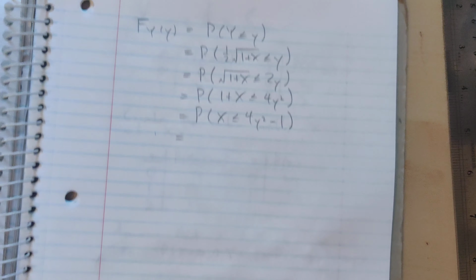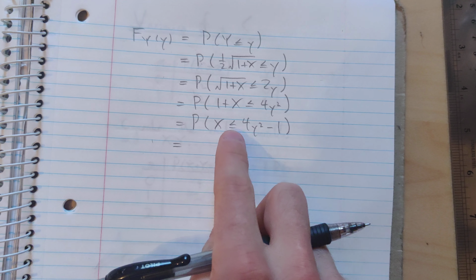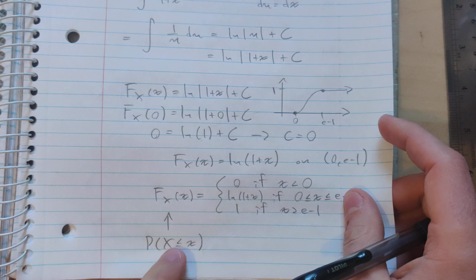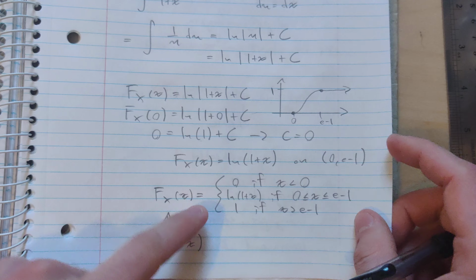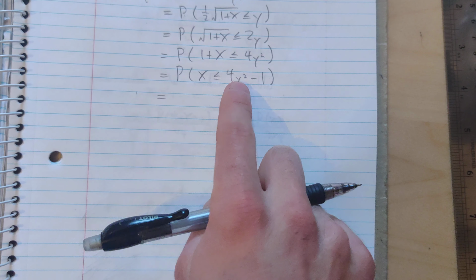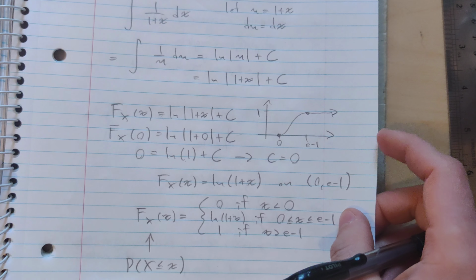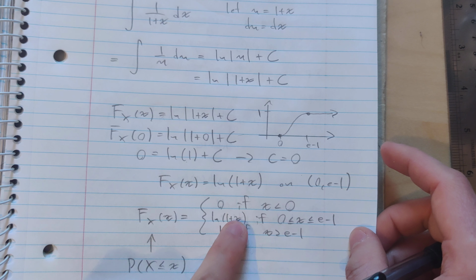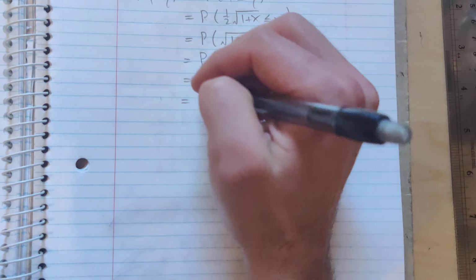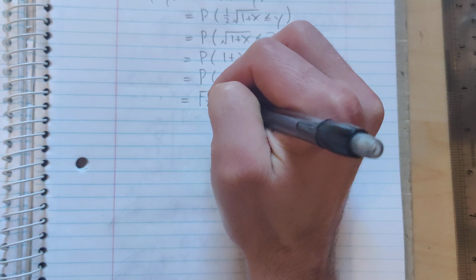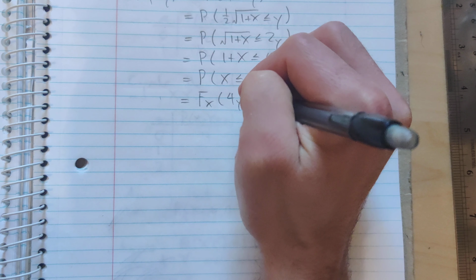So what's the probability x is less than or equal to this stuff? Well, it's what you get when you plug the thing into the CDF. So I'm going to take this stuff right here, 4y squared minus 1, and plop it in right here into the CDF. So this is F_X at 4y squared minus 1.